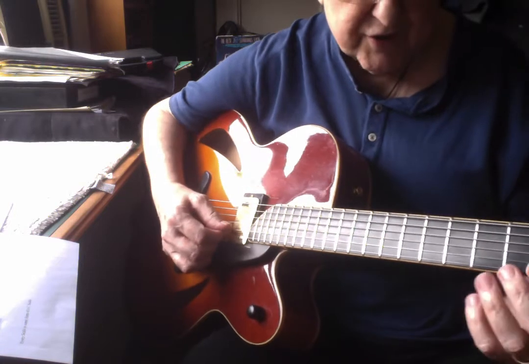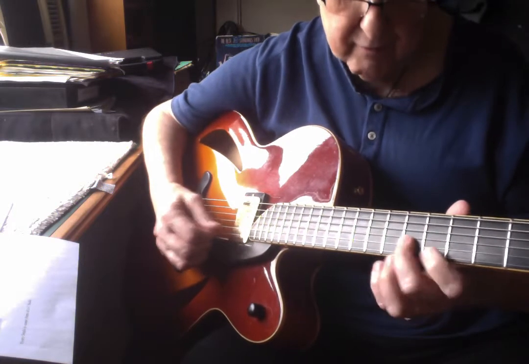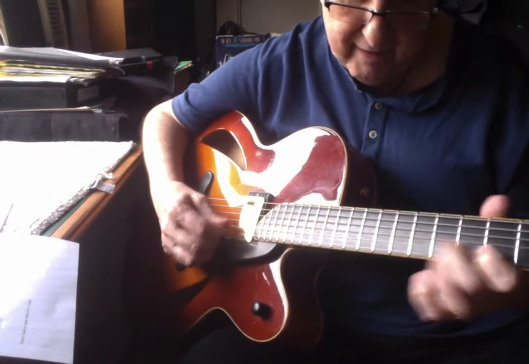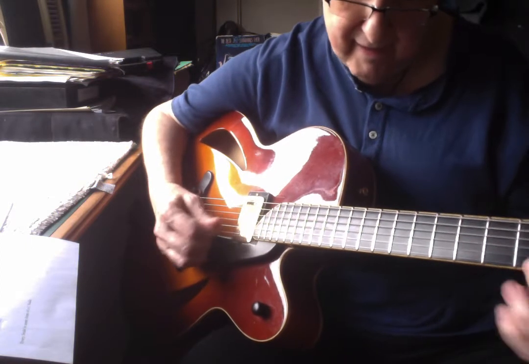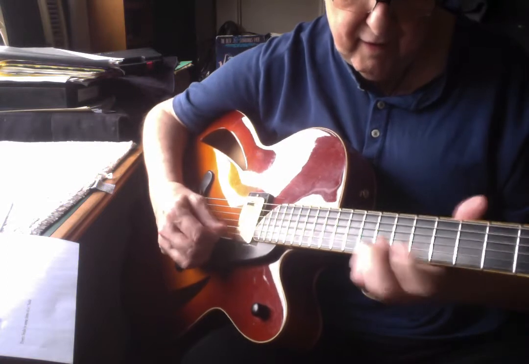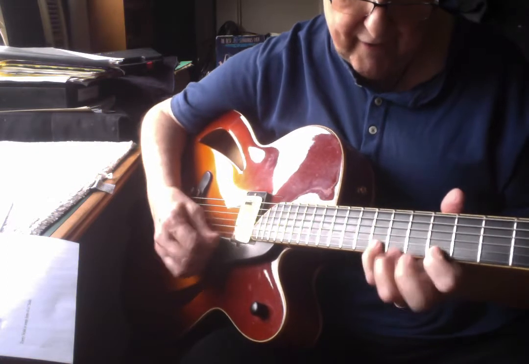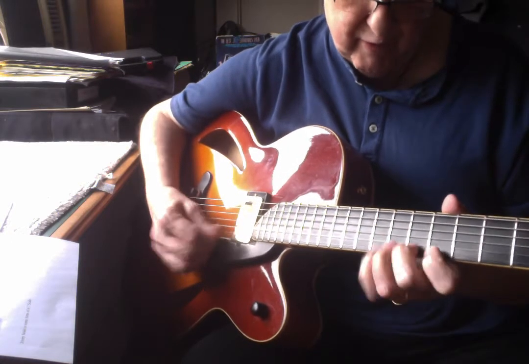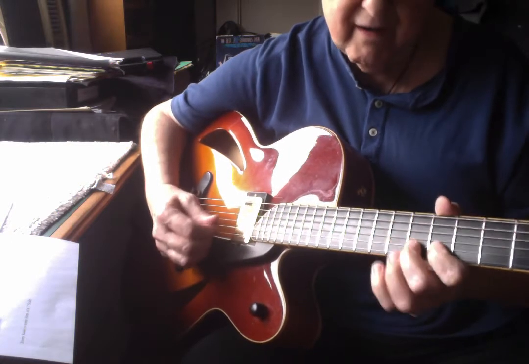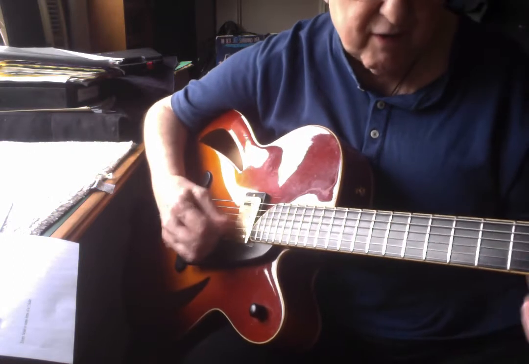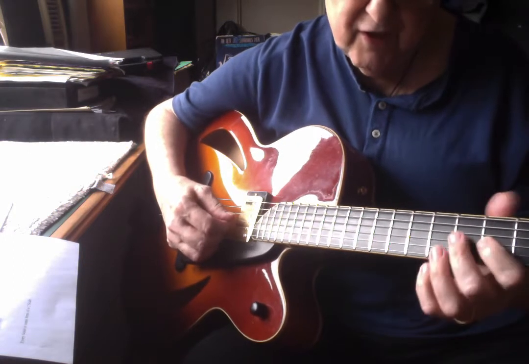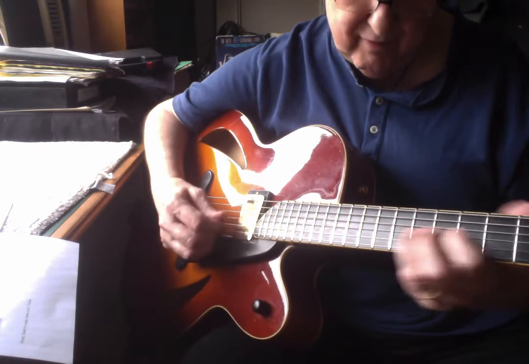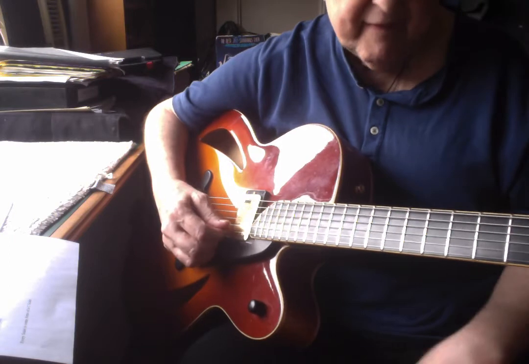Then 2 strings. And the third string. And the fourth string.